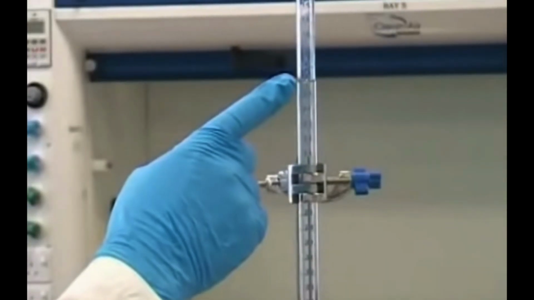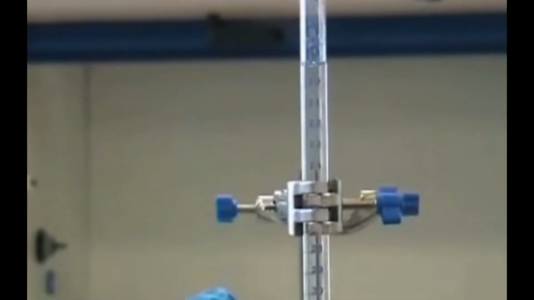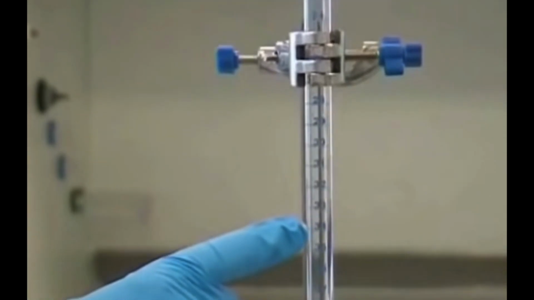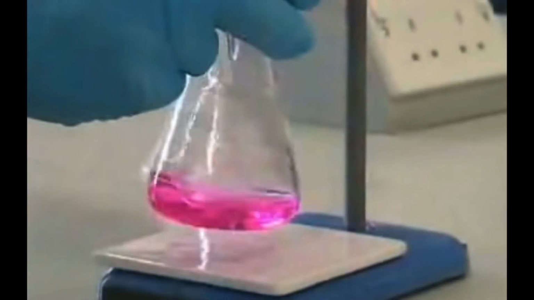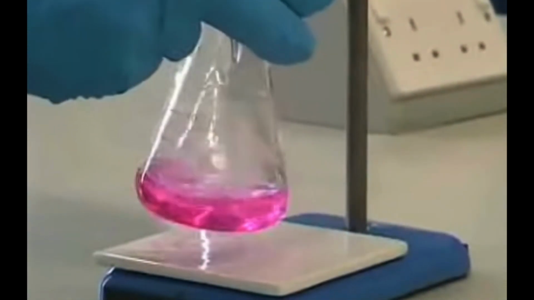For your second trial, you're going to be a lot more careful. You're going to add it slowly. Pay attention to exactly how far the burette moves. Make your measurements more accurate. Continue to spin the flask the entire time.